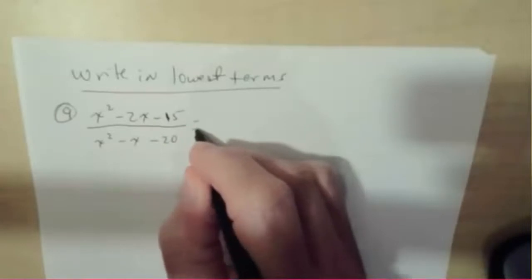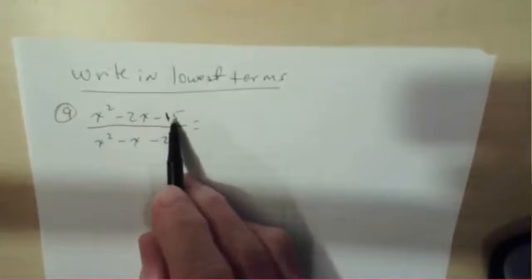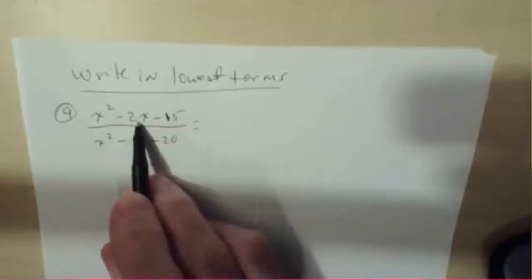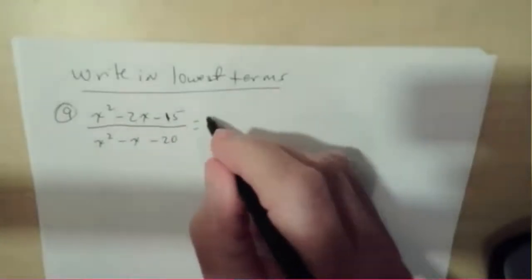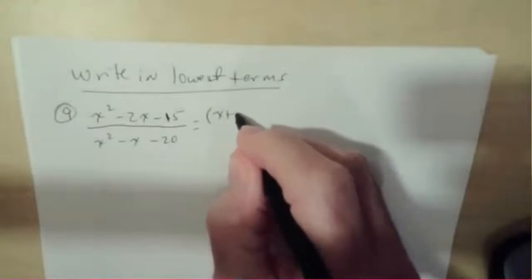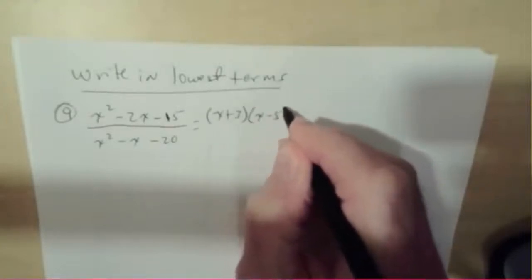Okay. What are the factors of negative 15 that combine together to give us negative 2? Well, obviously it's 3 and 5. That's going to be x plus 3 times x minus 5 over.